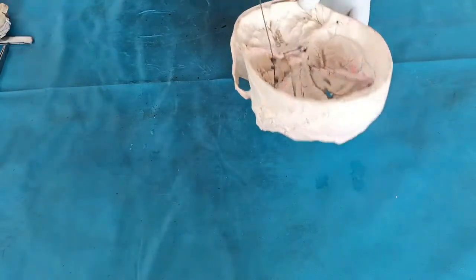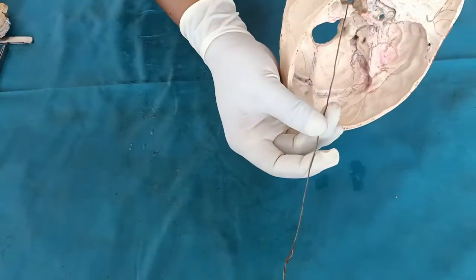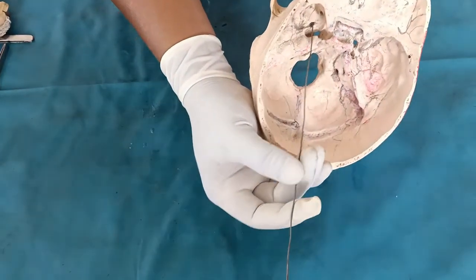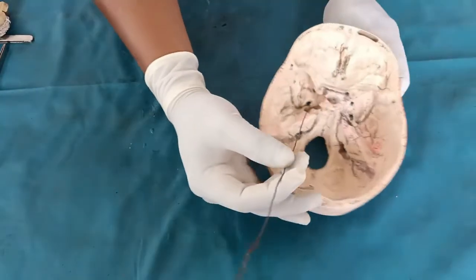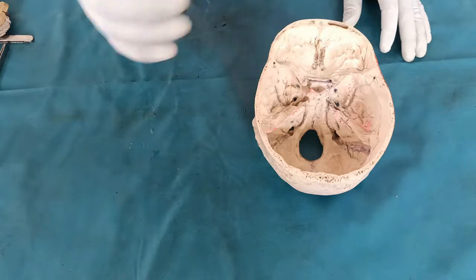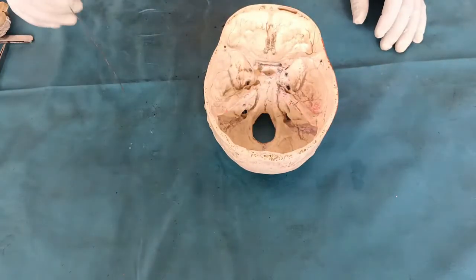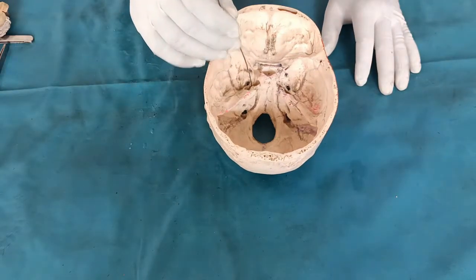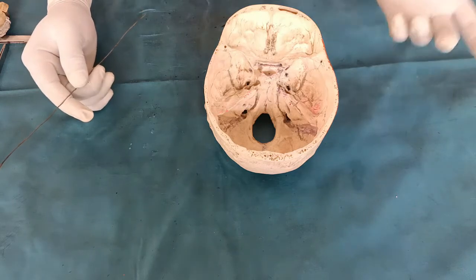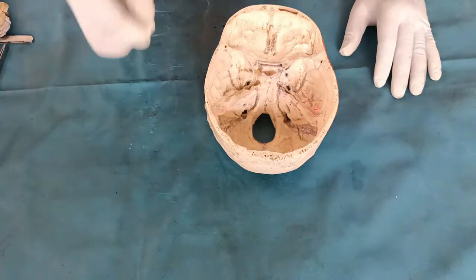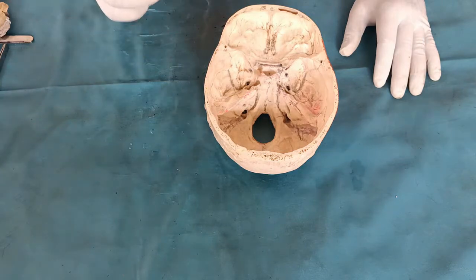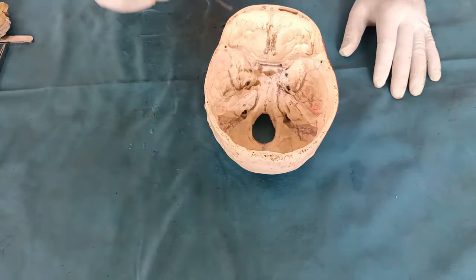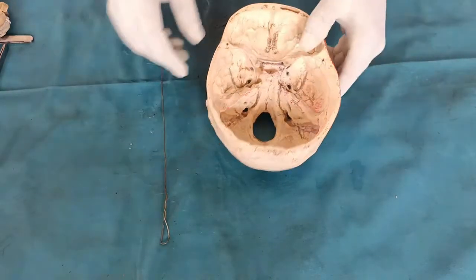Then just behind this, here you can see one foramen. So this foramen is the foramen ovale. It is an oval shaped foramen. What are the structures passing through the foramen ovale? MALE structures. M-A-L-E. I never mean that male structures pass through this foramen only in males. It's a mnemonic. M for mandibular nerve, A for accessory meningeal artery, L for lesser petrosal nerve, E for emissary vein. So these are the structures passing through the foramen ovale.